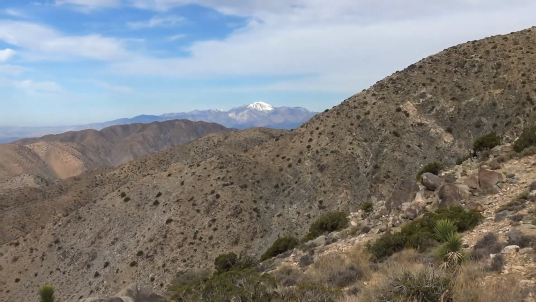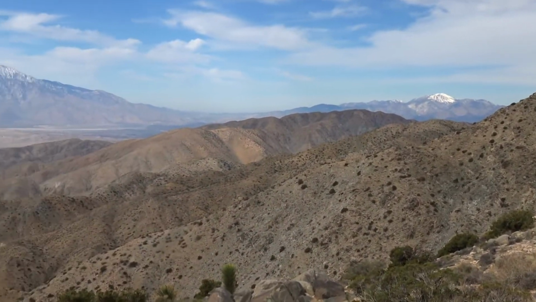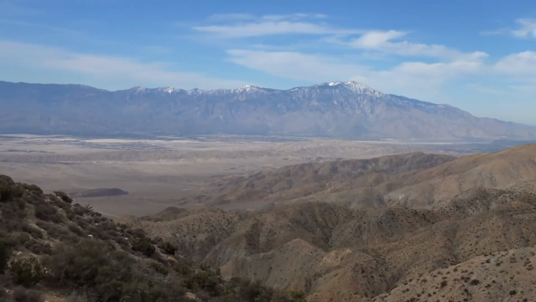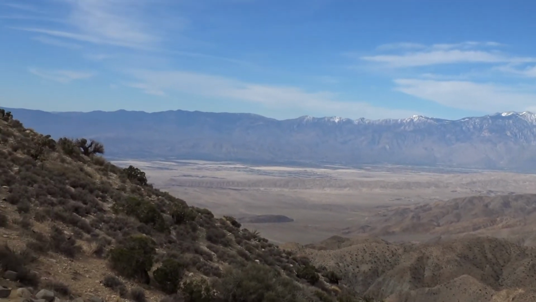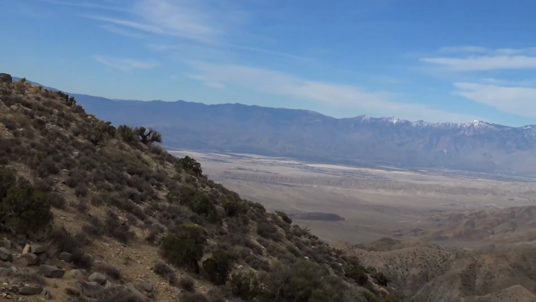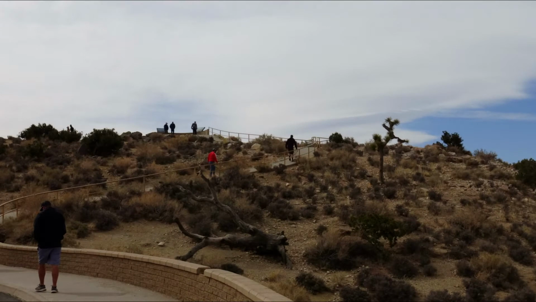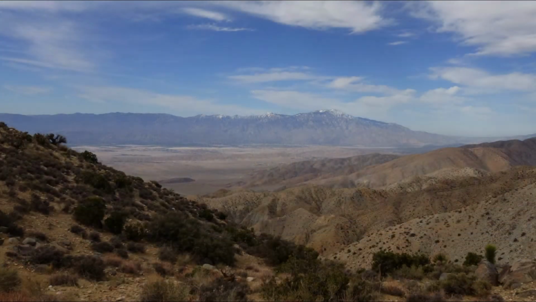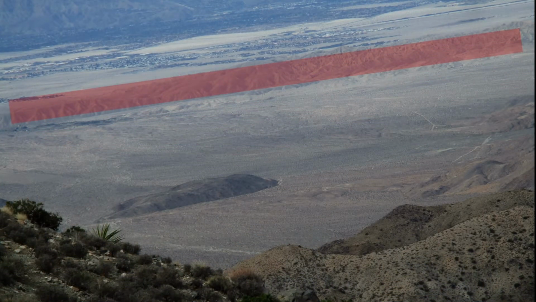As we look over this valley, you're looking at the San Andreas Fault. It runs right through the middle of this valley, and that's how this mountain range has split in two. This red line shows the fault line, and here it is, the raised area.